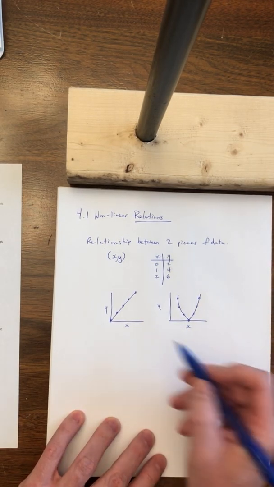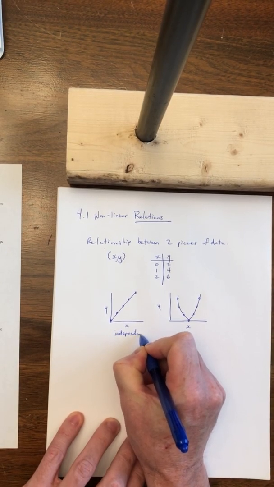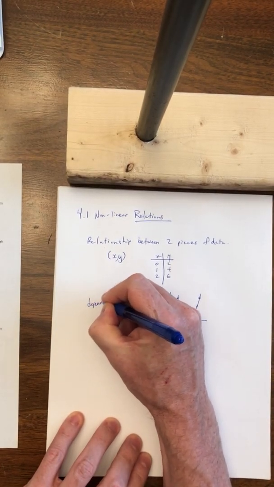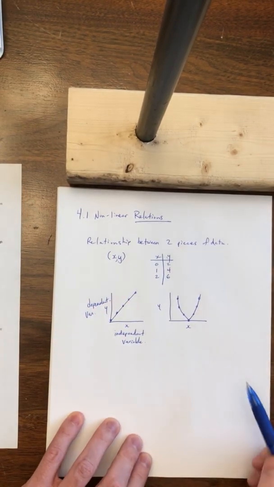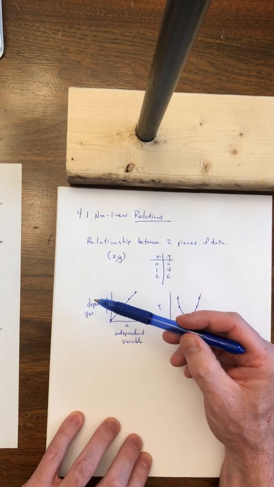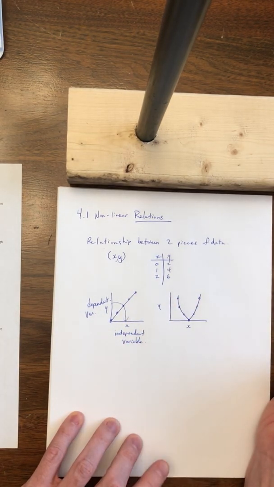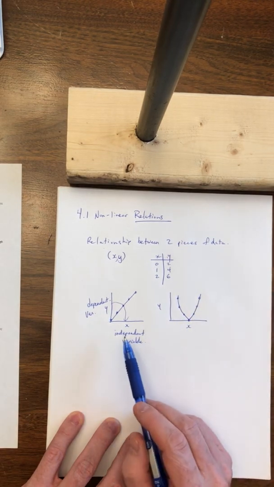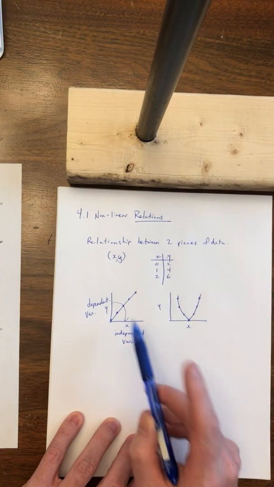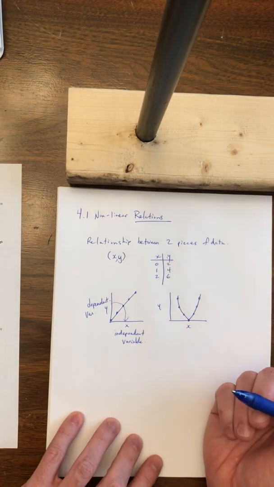Now, just going back to graphs, remember the x-axis is your independent variable, and your y is your dependent. So y depends on x. The number of ice cream cones sold depends on the temperature. And so our independent variable is the one that we can control, or it's the one that we are not measuring. Dependent is the one that we are measuring during the collection of this data.